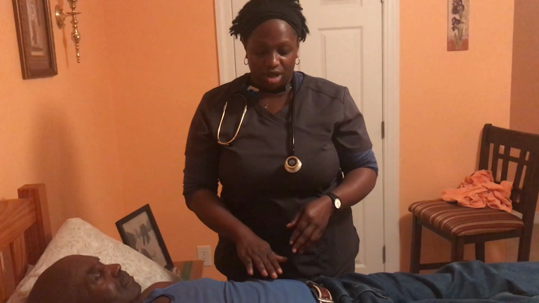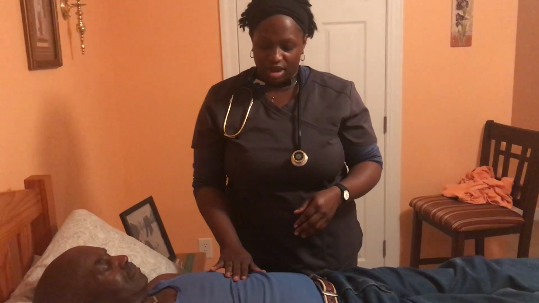liver enlargement. Okay, the next thing that I'm going to percuss is the gastric bubble, and that should be right below, to the left side, below that rib.